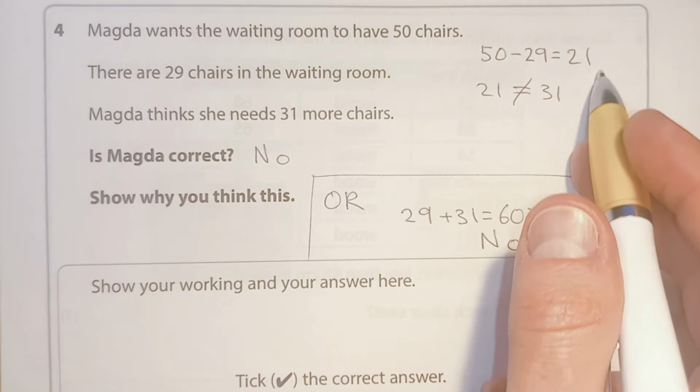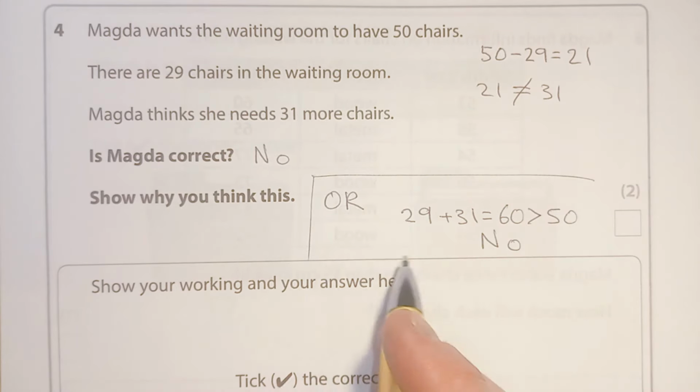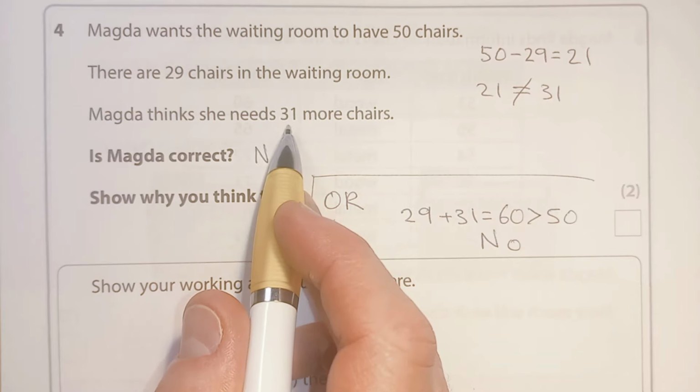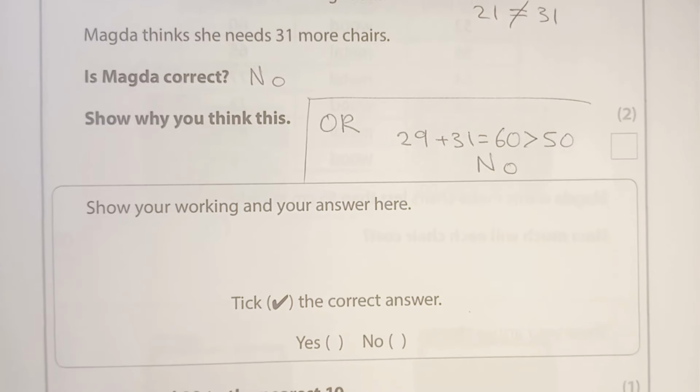So either we're trying to work out what the actual answer is and compare it with what they've got, or we use the information they've given us to check back and see if it gets to what we need. So we can tick the no box.